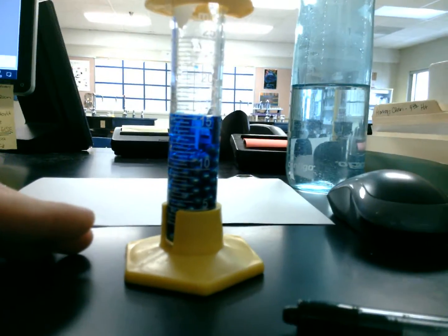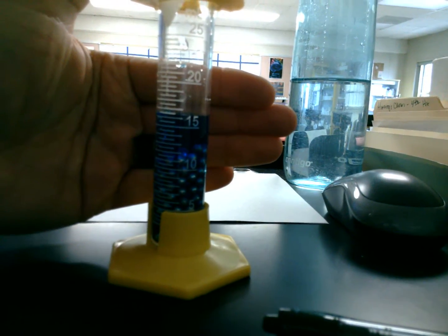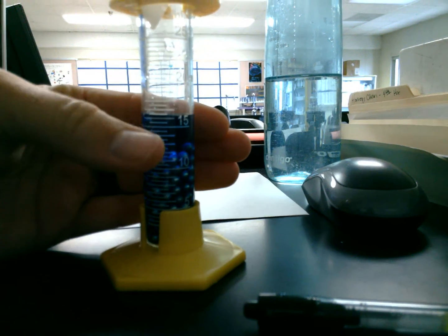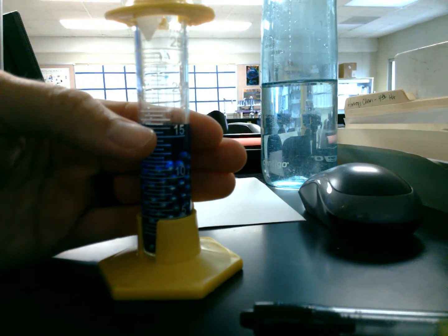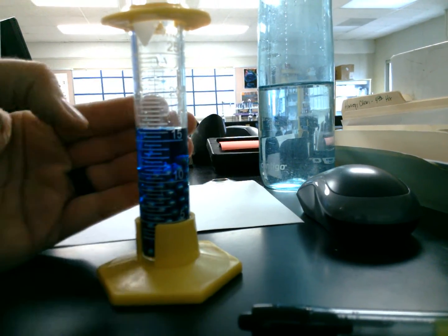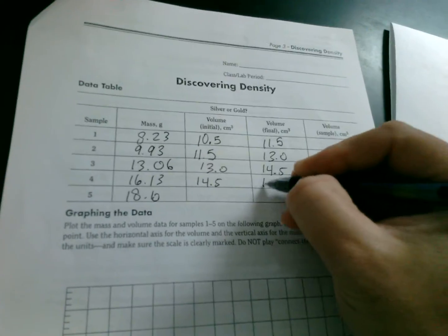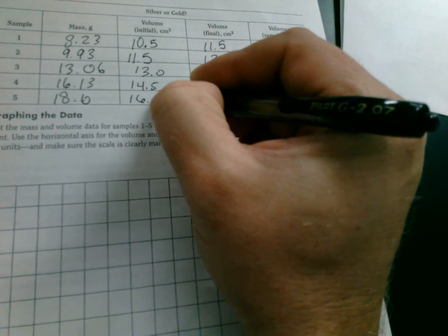Put that back down there on a flat surface. Come back here. See if you can see that. See if you agree with me. I'm getting about, see, 15, there's 16, about 16 and a half at the bottom of the meniscus. So, when I say 16 and a half, and then lastly, that gets transferred down here.